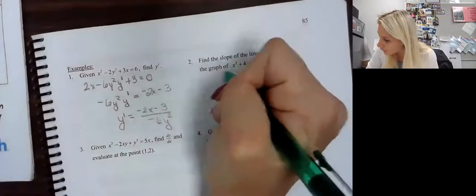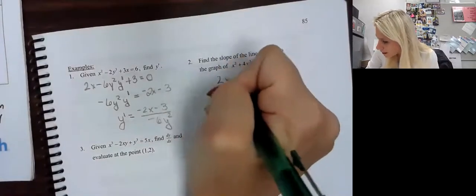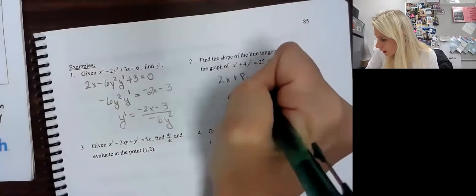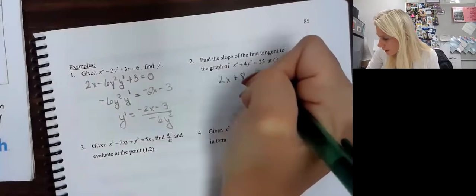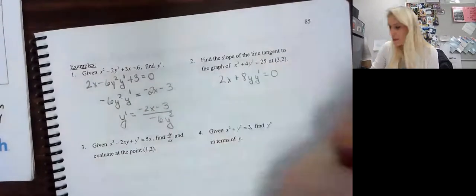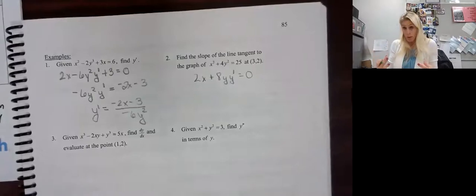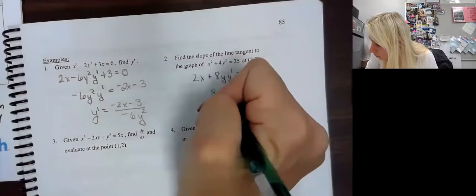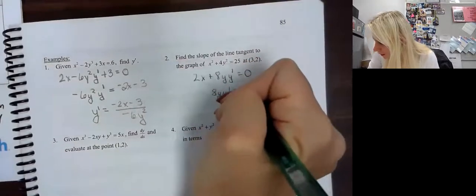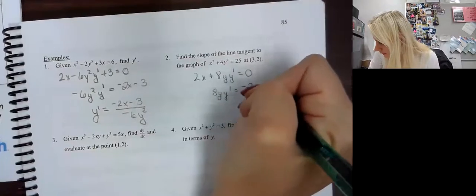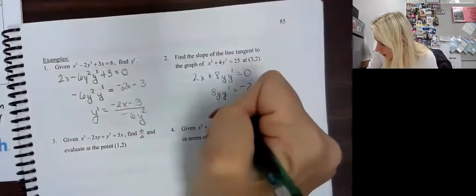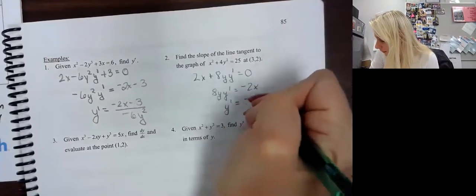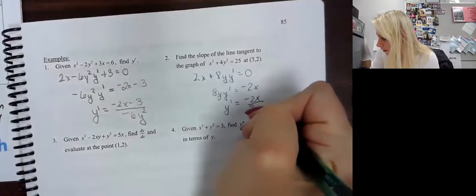All right, so derivative of x squared is 2x. Derivative of 4xy squared is 8y to the first, hook on that y prime, equals 0. Then we're going to solve for y prime, because y prime is where our slope comes from. So 8y y prime equals negative 2x. Divide by 8y, we get y prime equals, now do we have to simplify? No, so I'm not going to worry about simplifying right now. 8y.